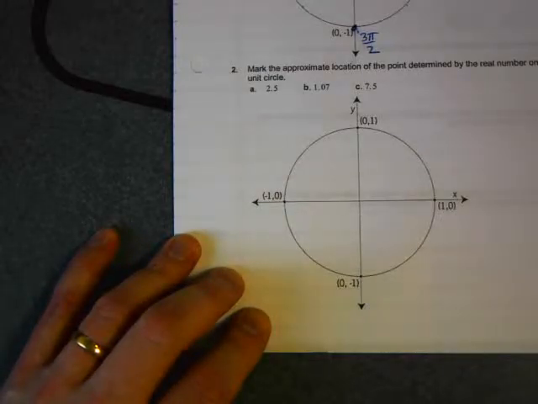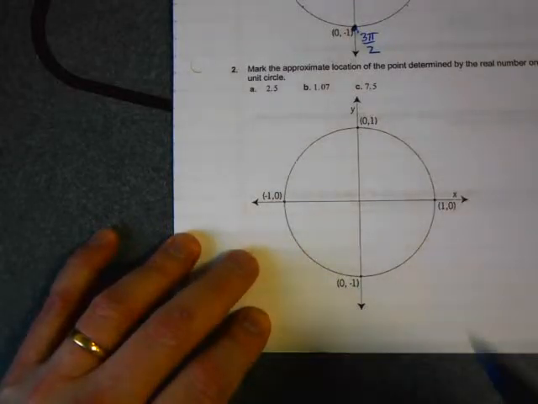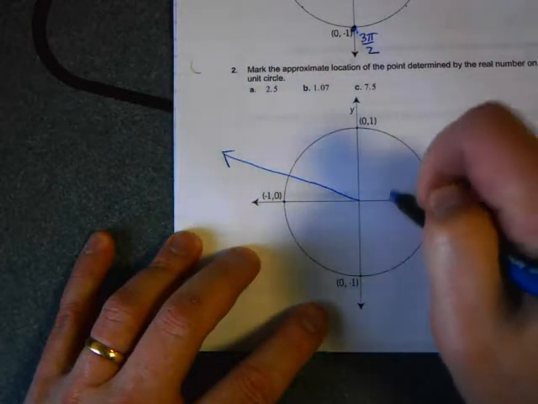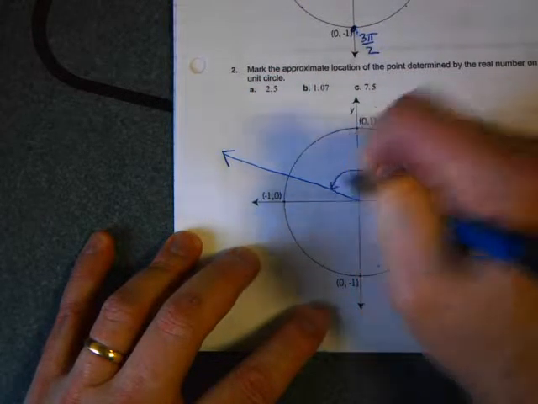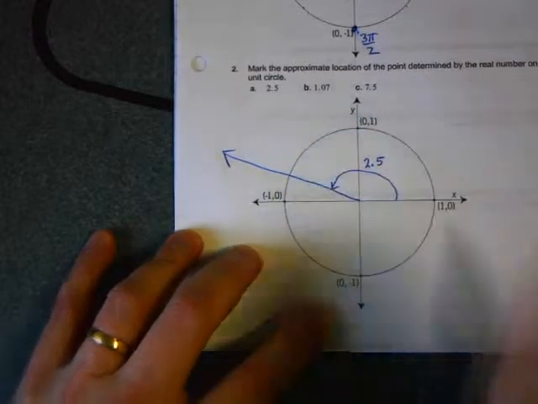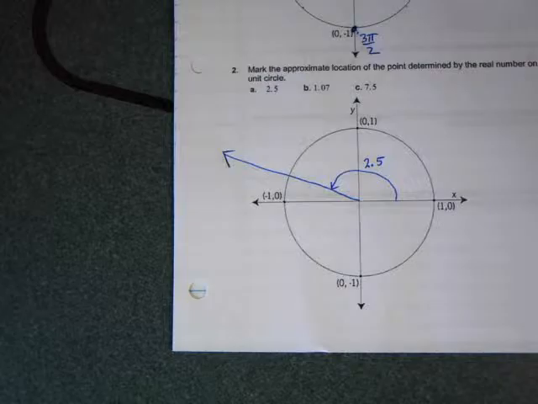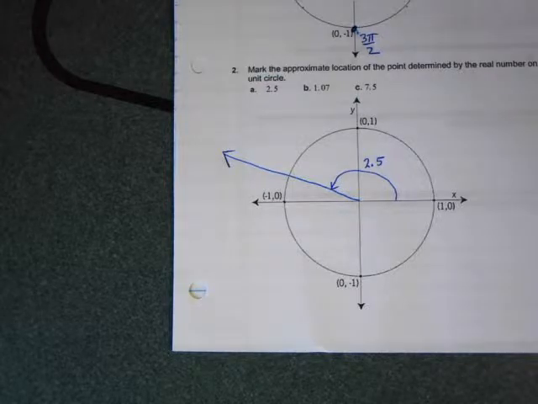So do I know exactly where it is? No, I don't know exactly where it is. But I'm going to draw it. I know it's about like this. It's got to be a little bit less than pi. 2.5 radians is a little bit less than pi radians. Okay.